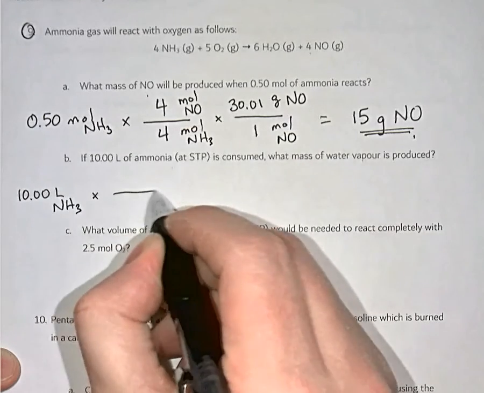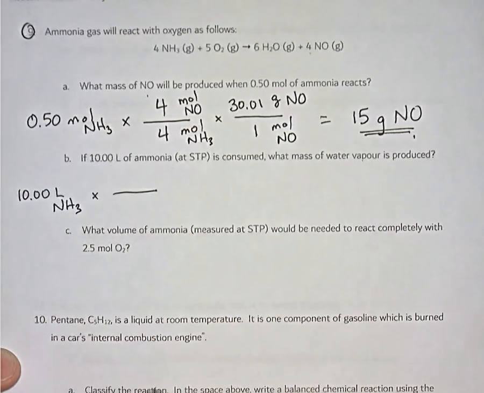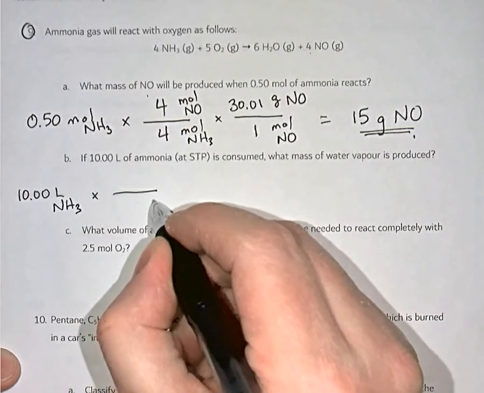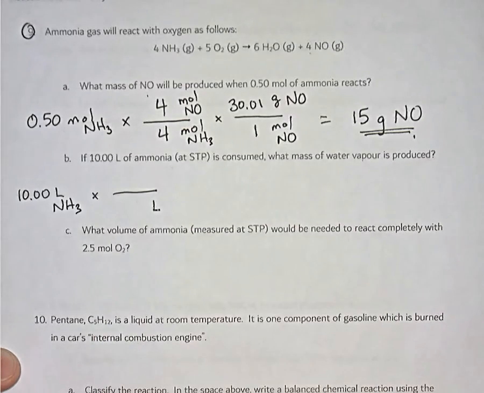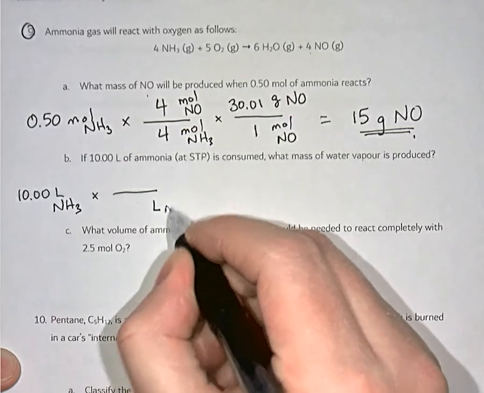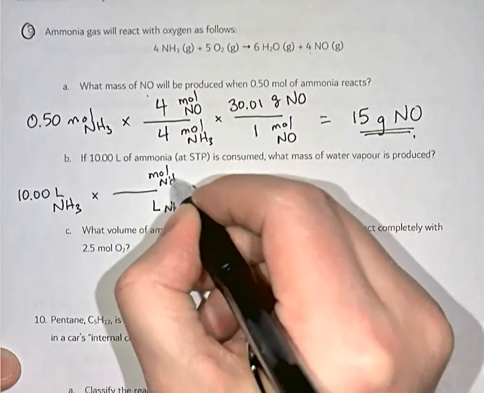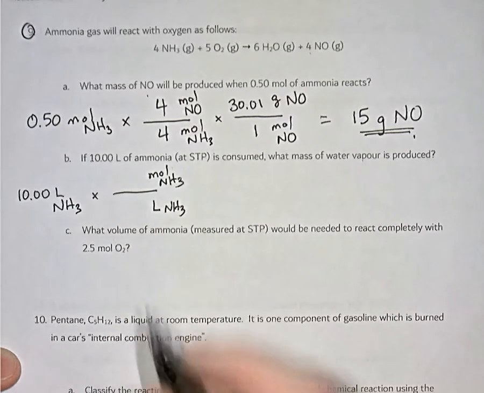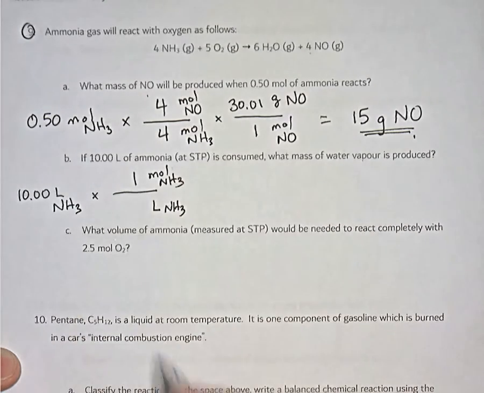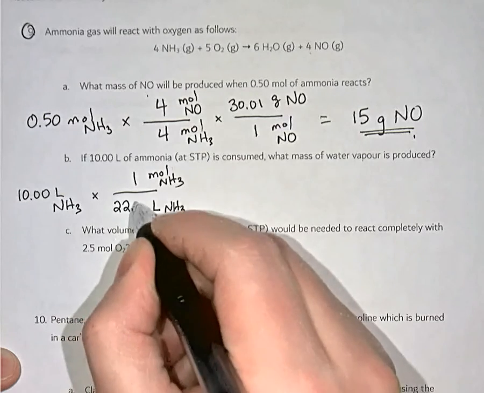So because the ammonia is a gas and because it's at STP, we can use that same unit multiplier we used in the previous question, and we can convert the liters of ammonia into moles of ammonia. Because when you're at STP, 1 mole of any gas has a volume of 22.4 liters.